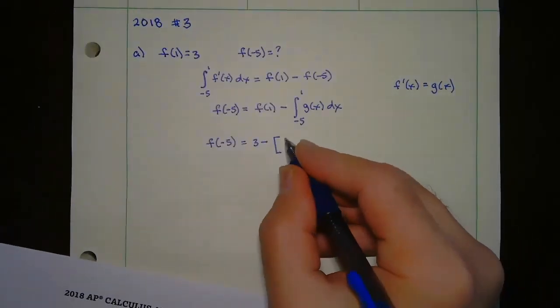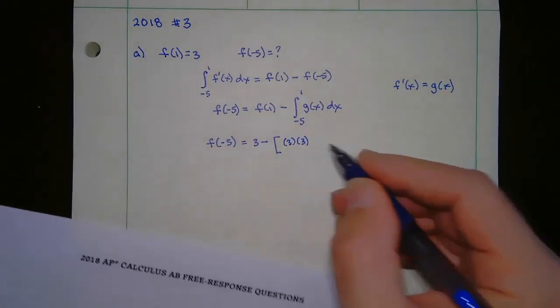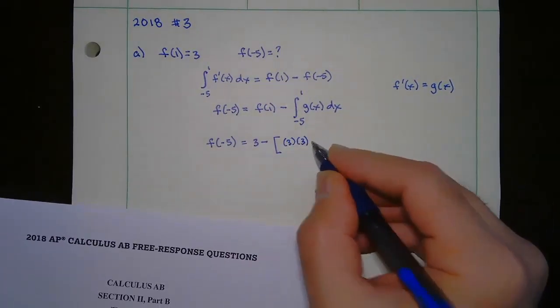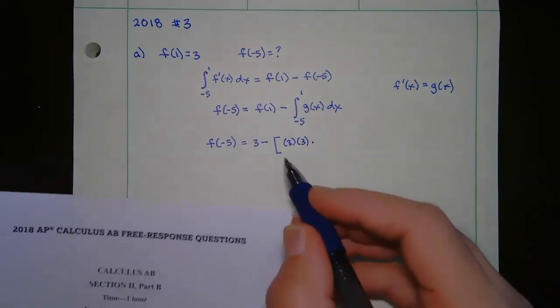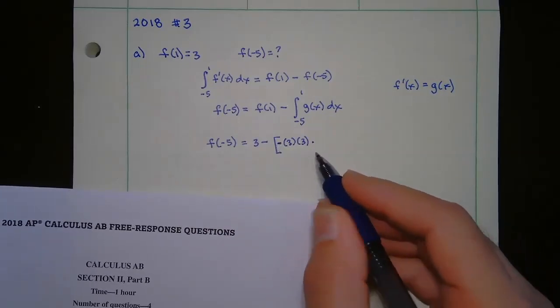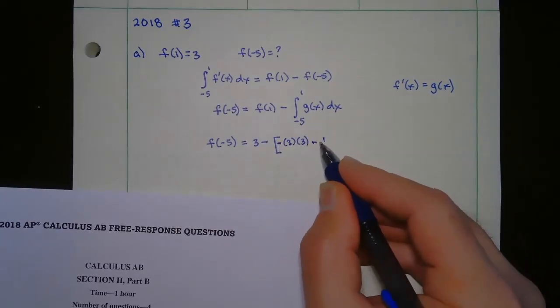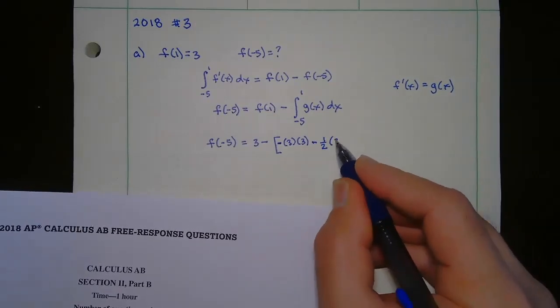So minus 3 times 3, and then plus, and you know what? That's below, so I need to do a negative here. So -3 times 3, and then minus 1/2, and that's 1 times 3, or 3 times 1.